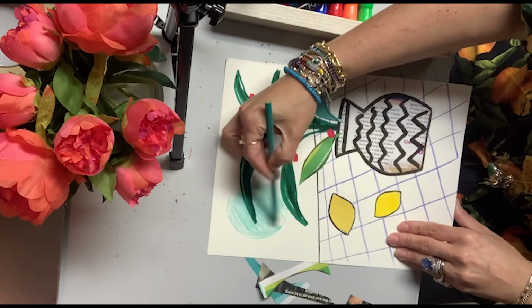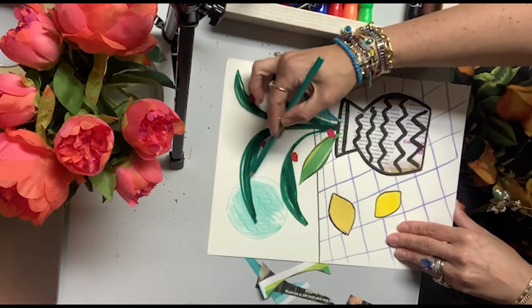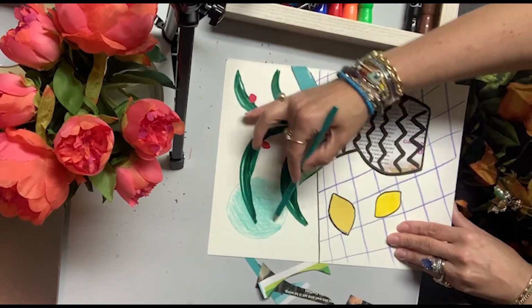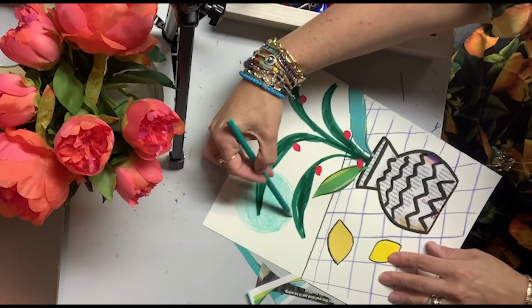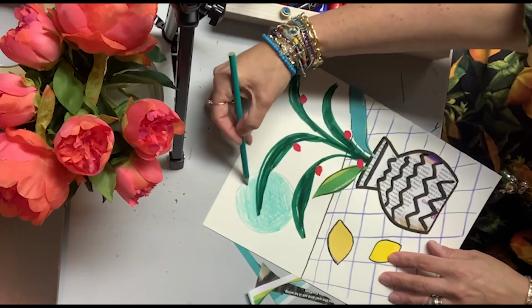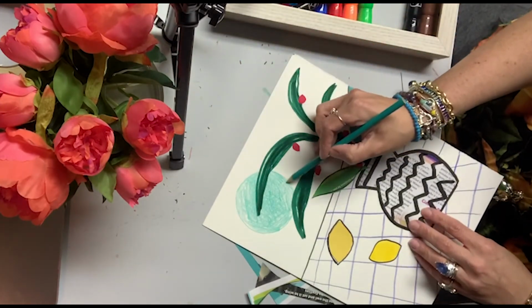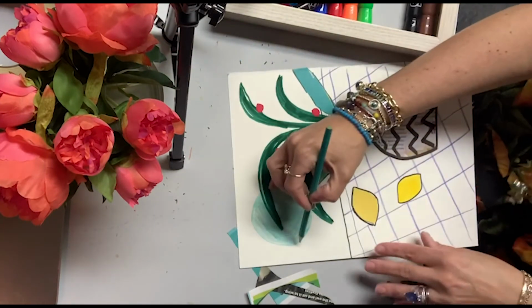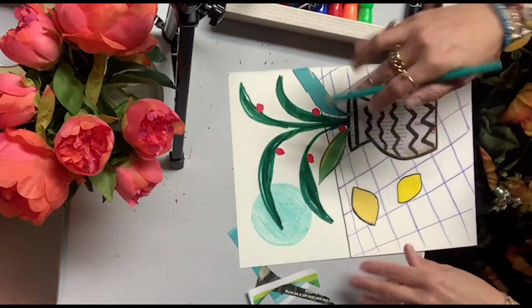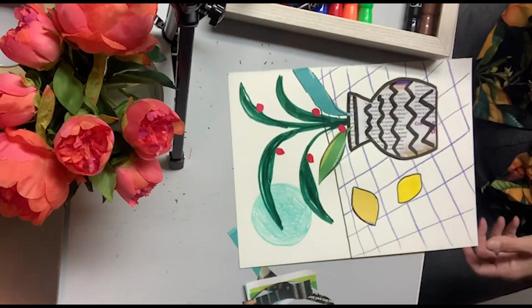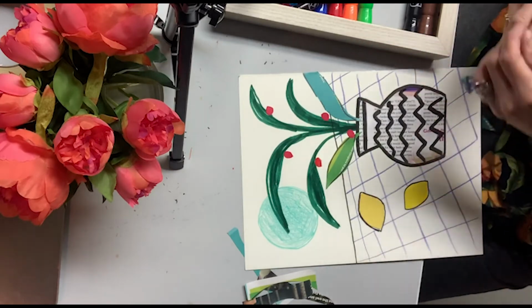So here I'm thinking once again about the whole picture. Everything is being thought about. I'm having repetition, and I have a still life grouping of objects because I have fruit, I have a plant, I have a vase, and I'm repeating shape and filling the whole space. Lastly, if you want, you can fill the whole background.